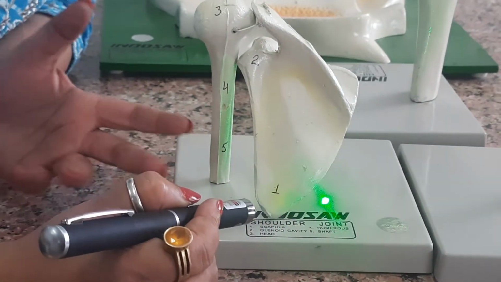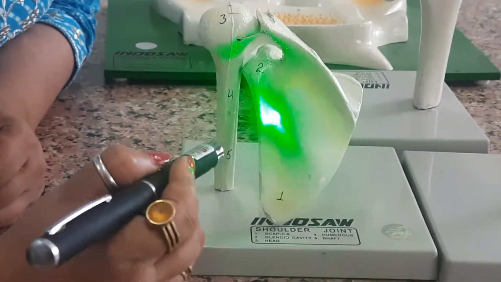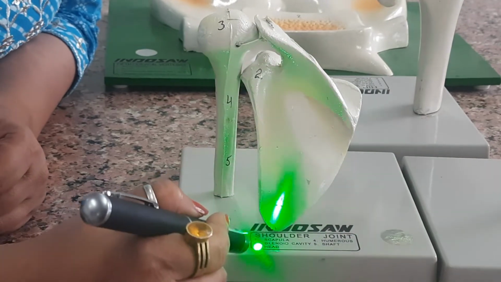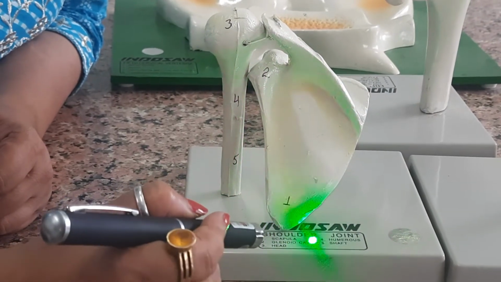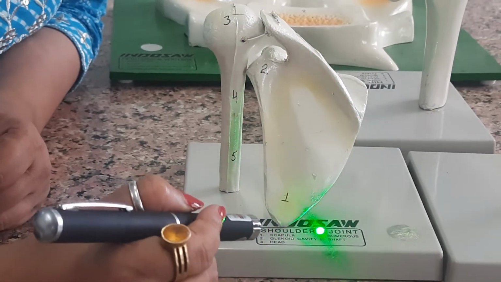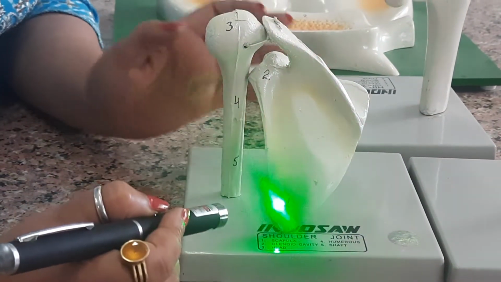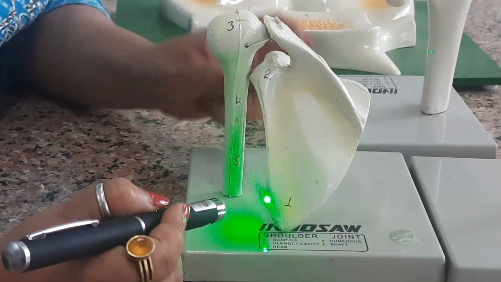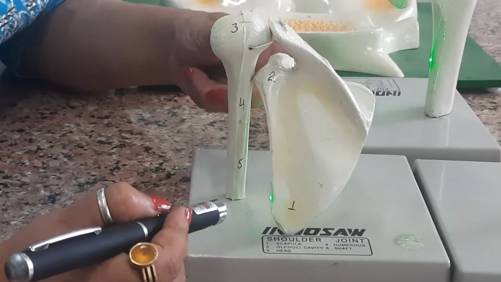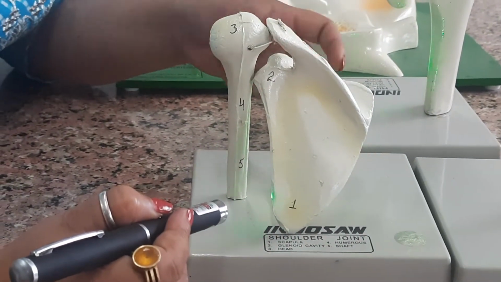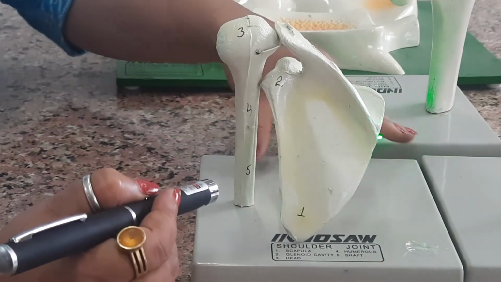And there, this is the model of shoulder joint. It is a ball and socket joint, and the structures which are shown in the model are scapula, then glenoid cavity, head of humerus and the humerus shaft. So this model will be helpful to explain the bones and how the bones look in appearance. All this can be shown with the help of these models.